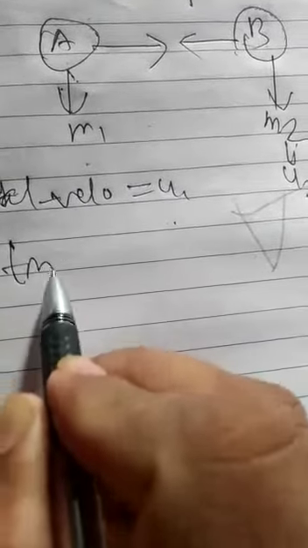When two objects are moving in the same direction, see here, these two objects are moving in the same direction. A is moving in this direction, B is moving in this direction. After time t, object A collides with object B.